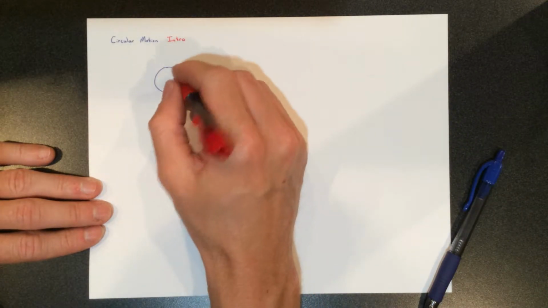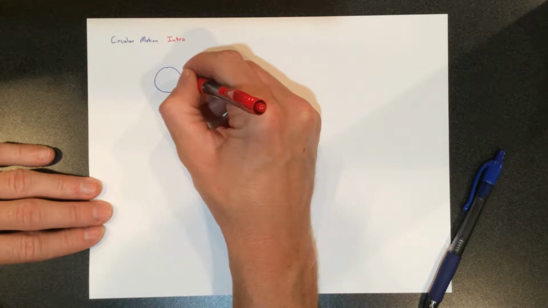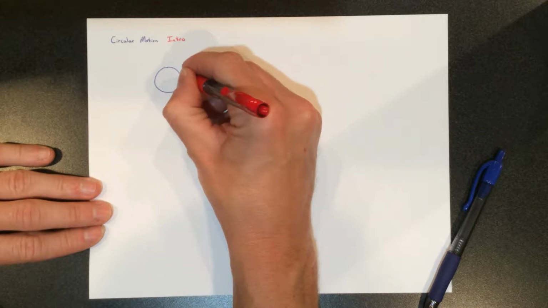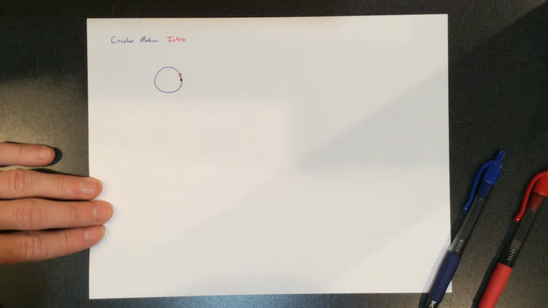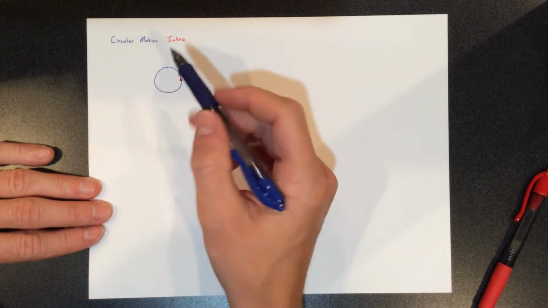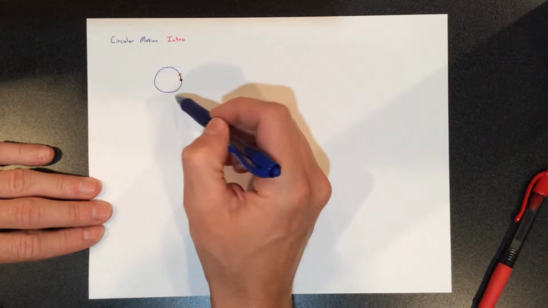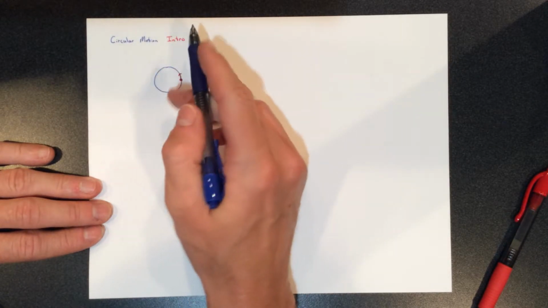So let's just talk about, this is an object, okay? And it's rotating around this thing. We want to talk about all the different things that we can discuss. Okay, so let's just talk about the distance it could go. In Algebra 2, you might have called that the arc length. It's really just the distance traveled. It's literally how many meters you would go.